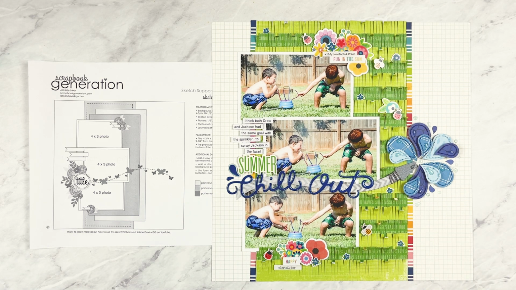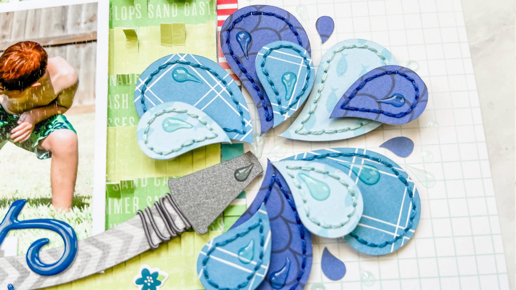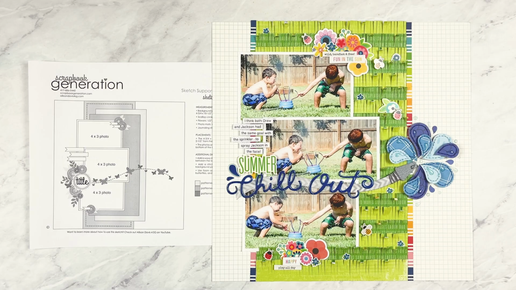For the water spraying out the end of the hose, I used my Silhouette to cut out water droplets in 3 different pattern papers in 3 different shades of blue. I added a hand stitch border around the larger pieces and then adhered them with foam adhesive to give that burst of water some dimension.